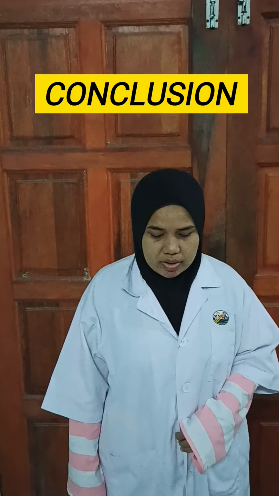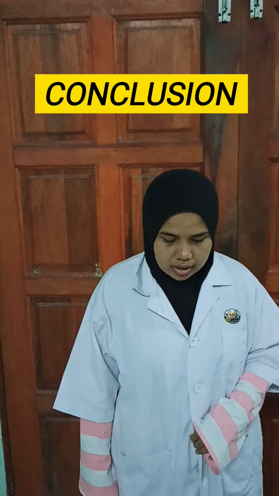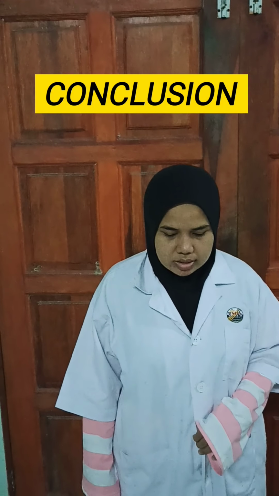So in conclusion, the objective of this experiment was achieved. So the objective of familiarizing oneself with different colors of soil, the Munsell color chart for soil color determination was applied, and soil color at field using the Munsell color chart was determined. So that's all from me.